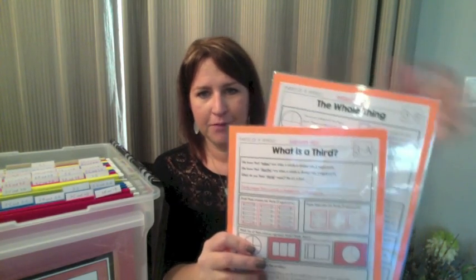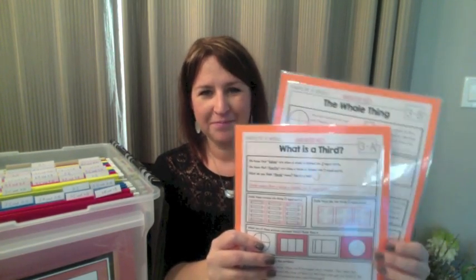I find that the colored paper makes them stand out from everything else so that students can identify these as answer keys right away. And really, I highly encourage you to laminate them because these are going to be used a lot by your students. They'll be in and out of the folders all the time. So the answer keys, as you can see, 3A, sorry, wrong side, 3A and 3B. So that's what's inside each folder.